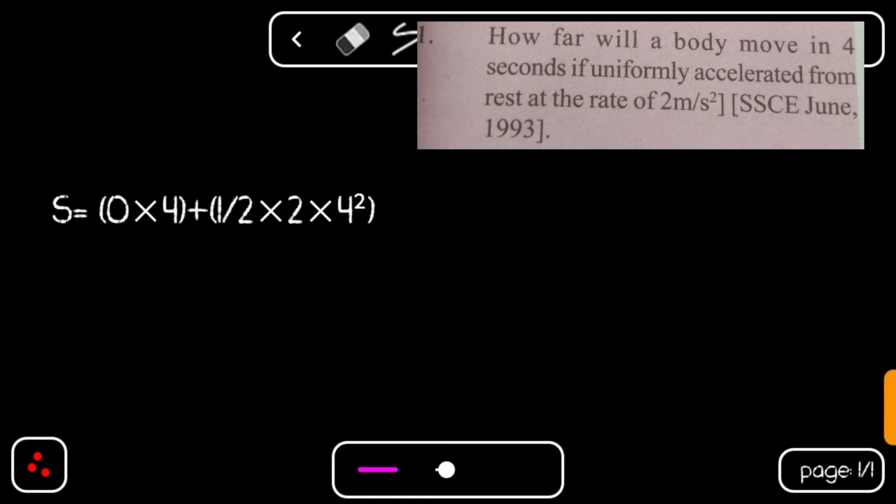If we input the values into the equation, we would have something that looks like this: s equals 0 times 4 plus half times 2 times 4 squared.